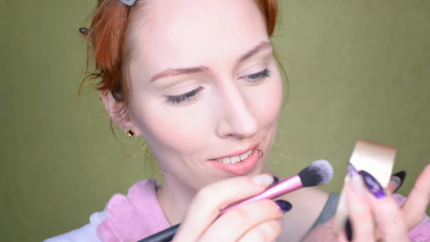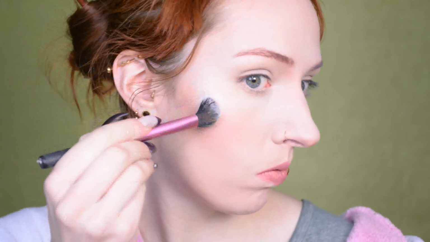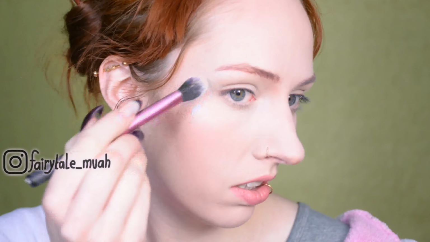Then for highlights, the closest I could find to the cream side was my Unicorn Heart highlighter. And I'm just applying that in the exact same spot. With highlight especially, it's going to look more harsh if it's a powder. But you can also go over it with a damp beauty sponge just to soften it a little if you want. And then here is the powder side completely done.